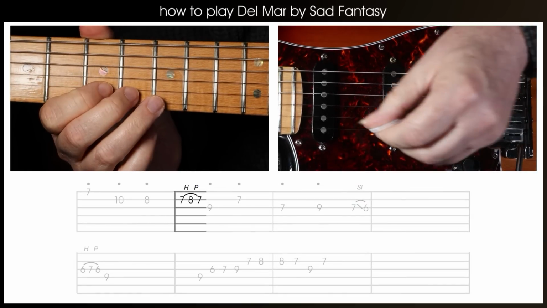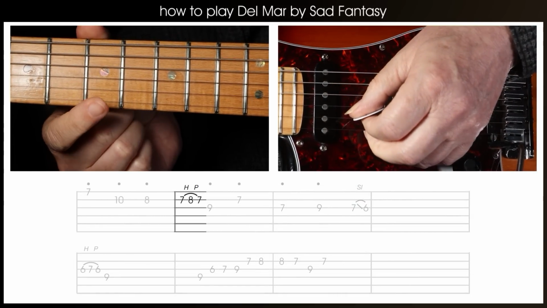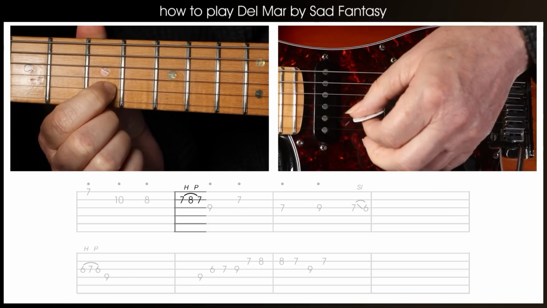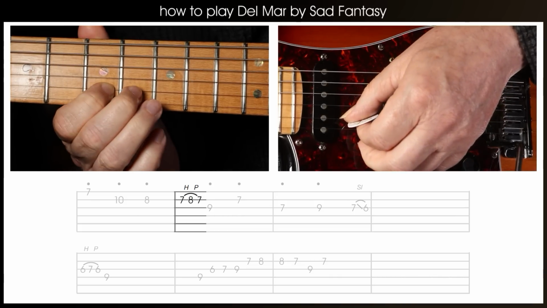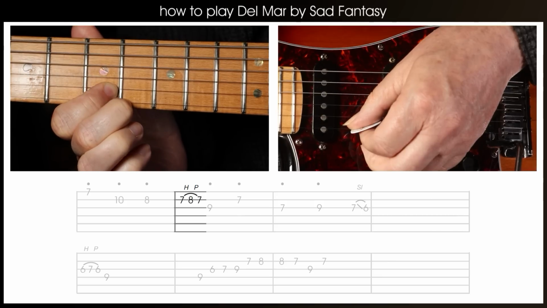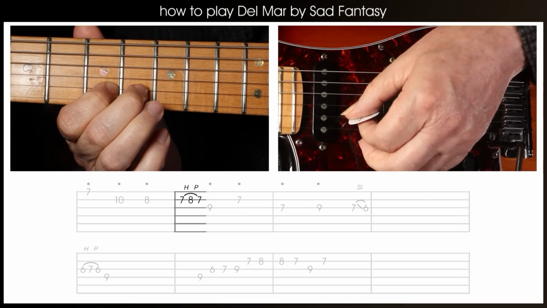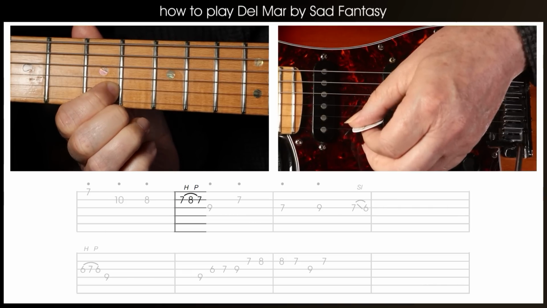To play this hammer on and pull off, firstly, you place the 1st finger on the 7th fret of the B string. Play that, and then hammer on the 2nd finger next to it in the 8th fret, and then pull it back off again. So you only pick the string once at the beginning. Here that is being done a couple of times so you can see and hear it.